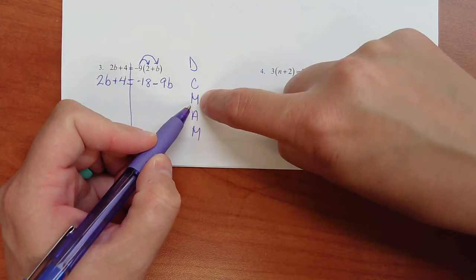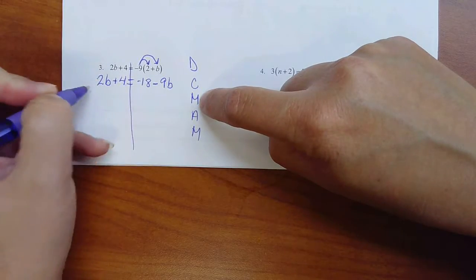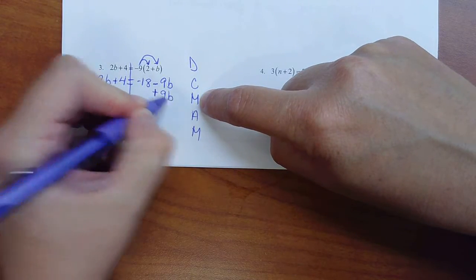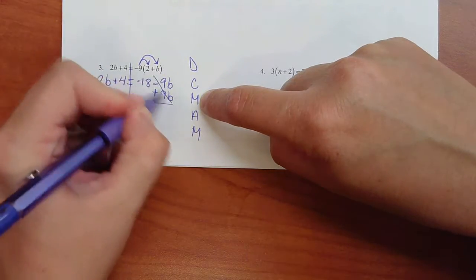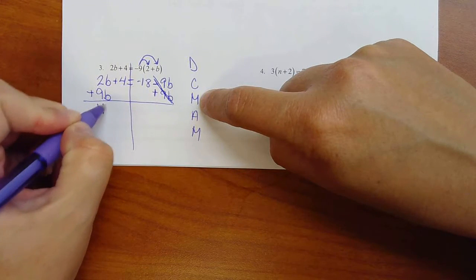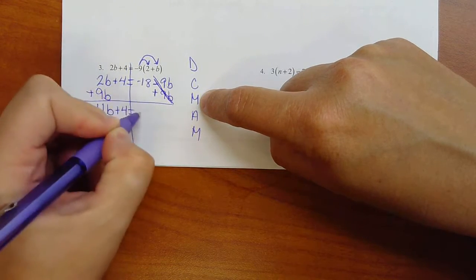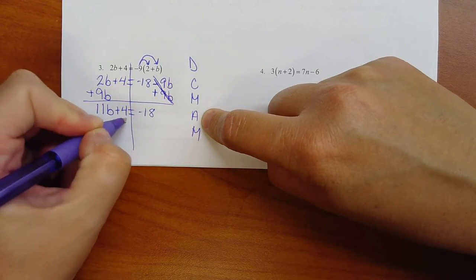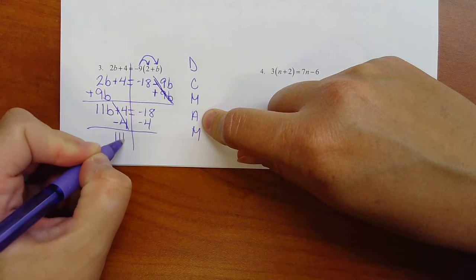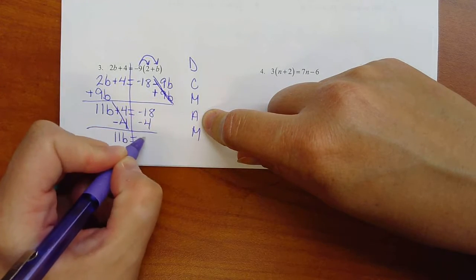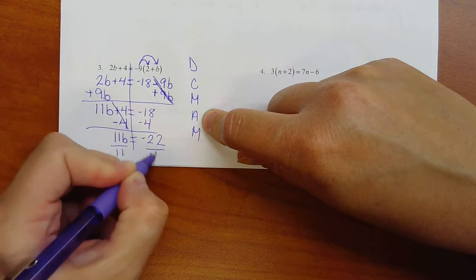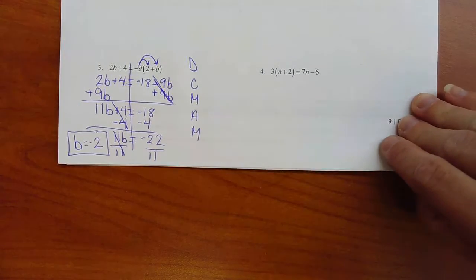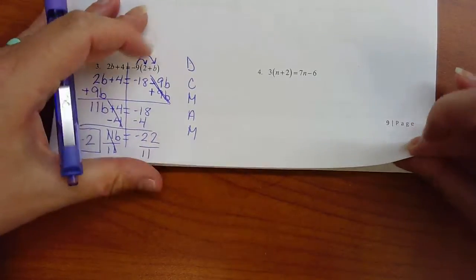The first M stands for move my variables. So I am going to move variables. I like to keep my variables positive as much as possible. So I could subtract 2B, but if I add 9B to this side and this side, I keep my variables positive. 2B plus 9B is 11B. Plus 4 equals negative 18. Now I'm on to add or subtract. So I have plus 4 going on here, so I'm going to subtract 4. So then I have 11B equals negative 18 minus 4 is negative 22. And then I'm going to divide by 11. And I get B equals negative 2. So the main thing to keep in mind is that you are going to try to follow as much as you can this Don't Call Me After Midnight.